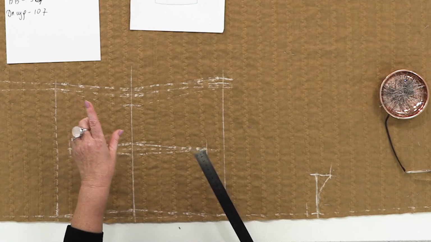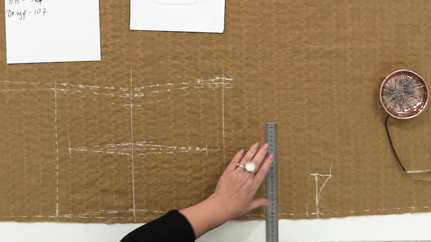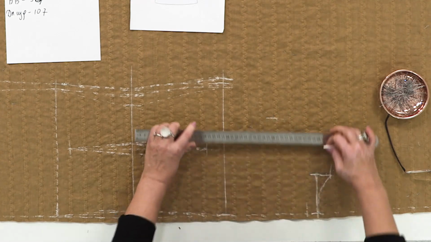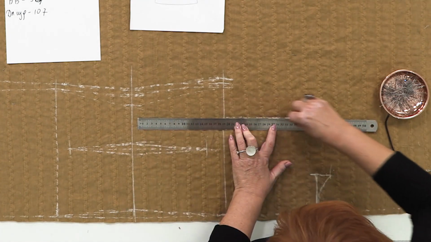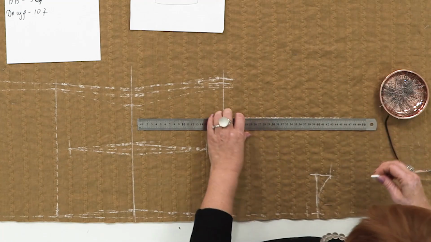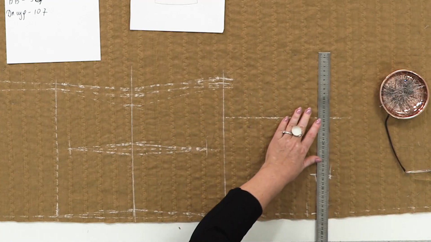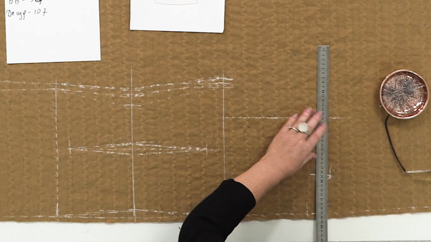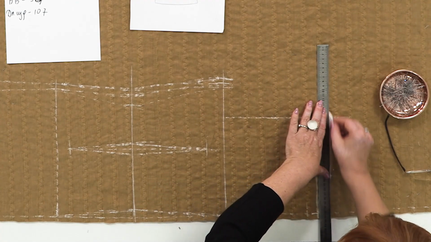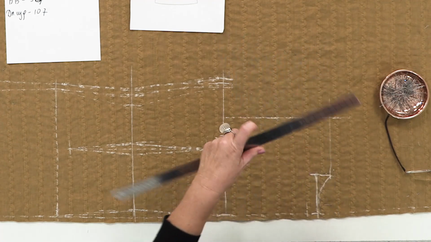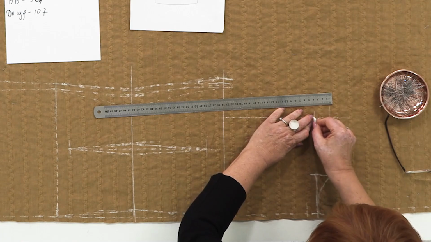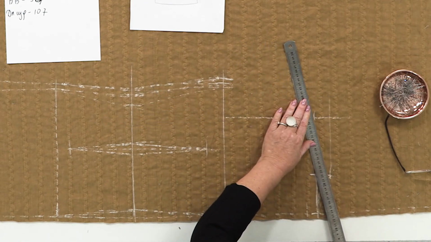Next, from the back center, measure 1/2 of the back width and trace a straight line. From the highest point on the back piece, draw a straight line to our back width line. Here is our back width. Now measure 3 centimeters and draw a line at an angle.